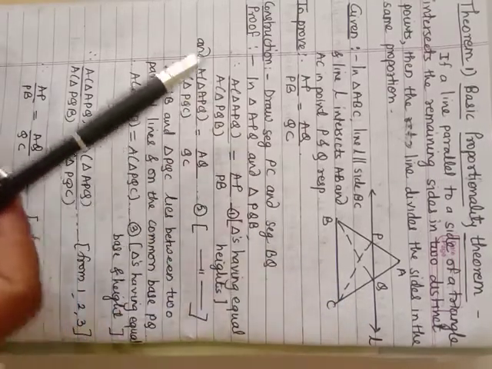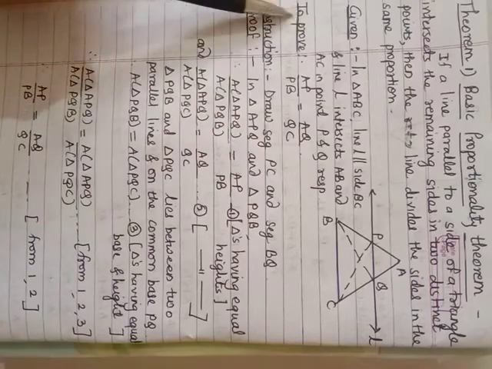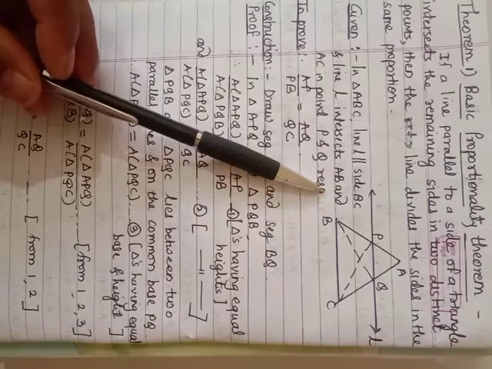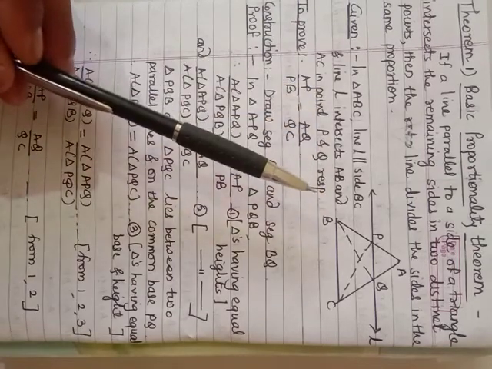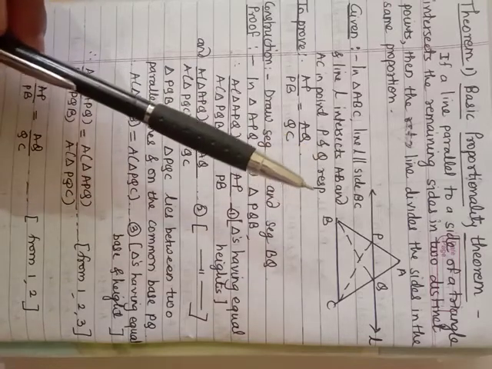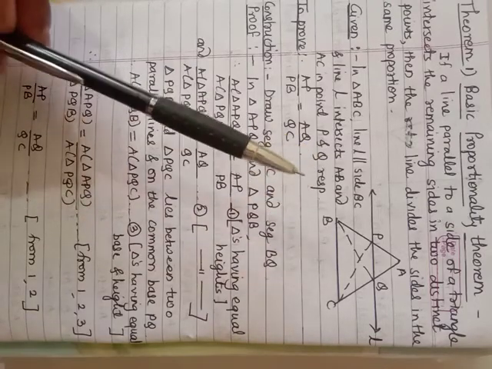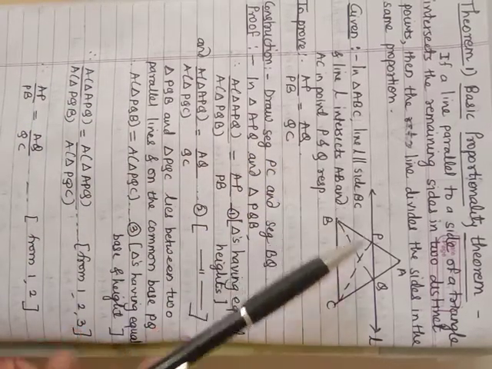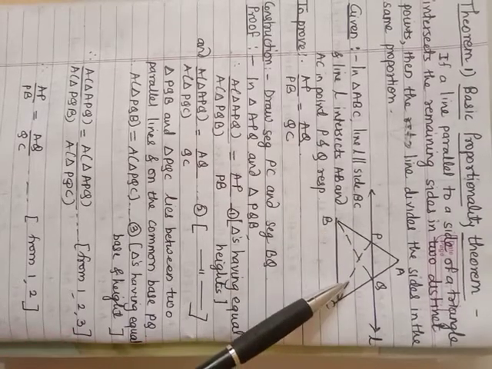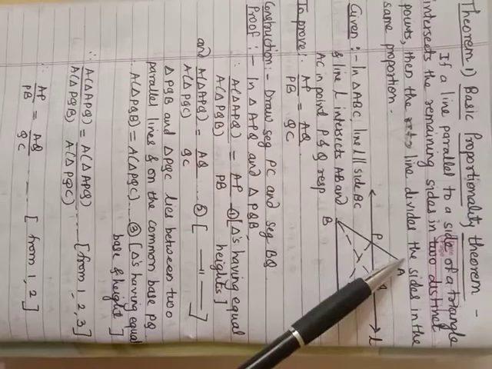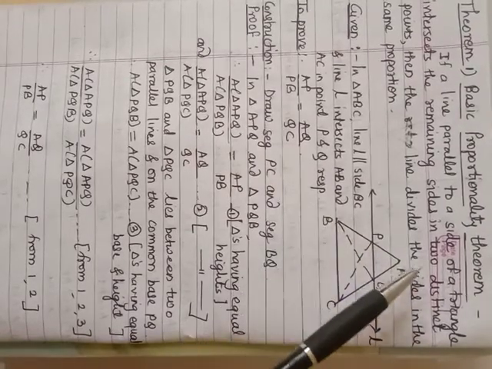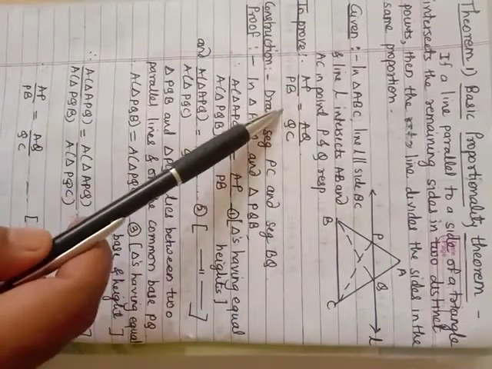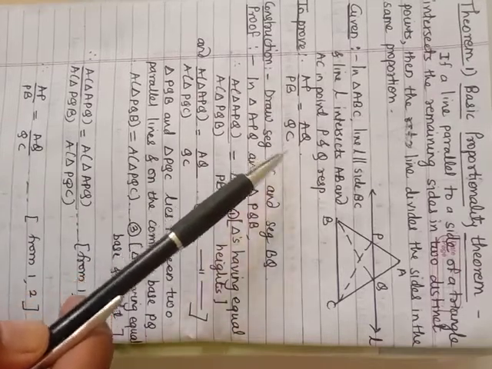Using this figure we write the second step, given. We write: in triangle ABC, line L is parallel to side BC, and this line L intersects sides AB and AC at points P and Q respectively. Now we have to show that this line L divides these two sides in the same proportion, that is, we have to show that AP upon PB equals AQ upon QC. So we write, to prove: AP upon PB is equal to AQ upon QC.